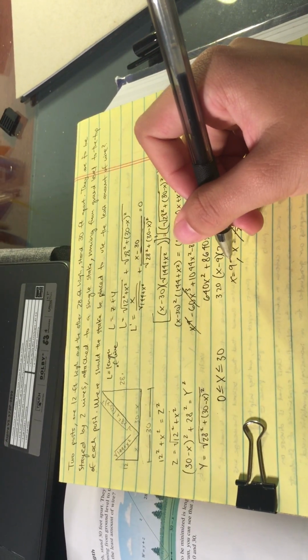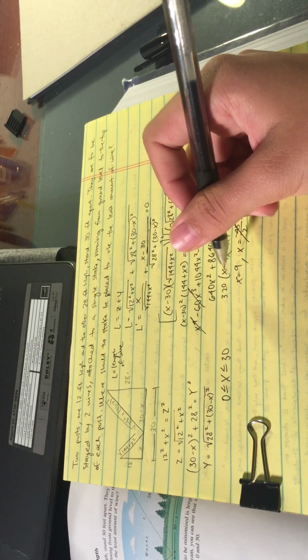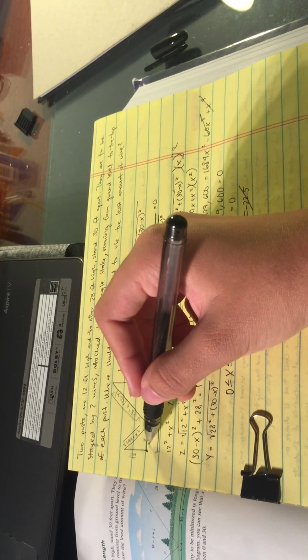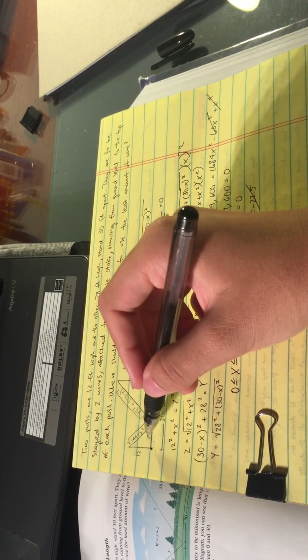So x equals 9 is the distance that it should be placed away from this point, from the 12-foot pole.